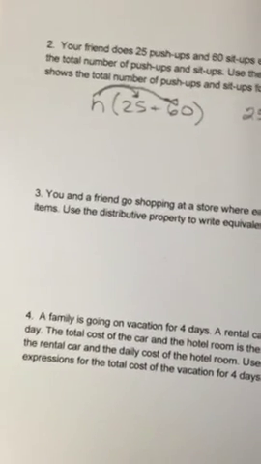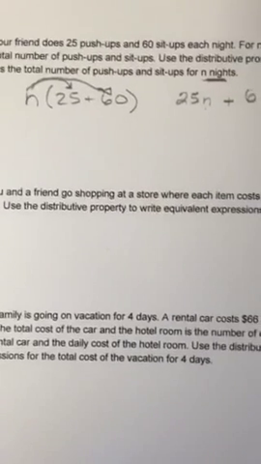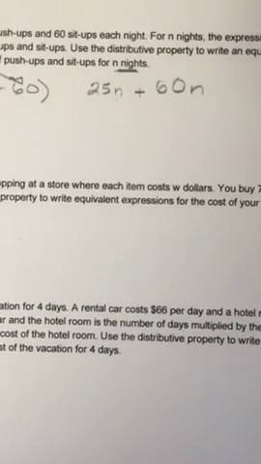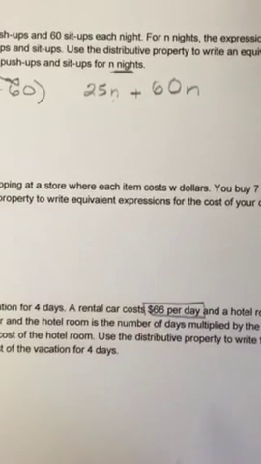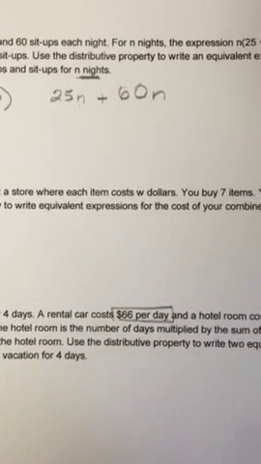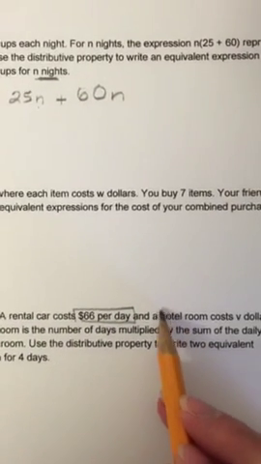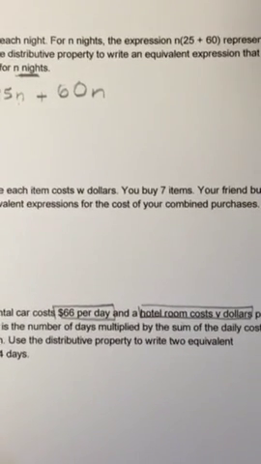So let's go down to number 4. Number 4 says a family is going on vacation for 4 days. A rental car is $66 per day. Make sure you're text tagging and marking important things in the word problems. And a hotel room is V dollars. So they don't give us a specific amount.